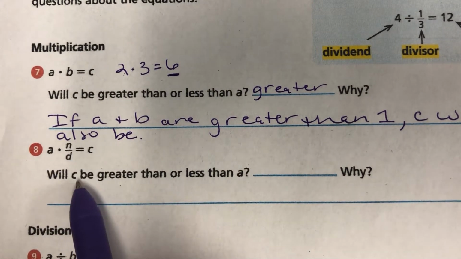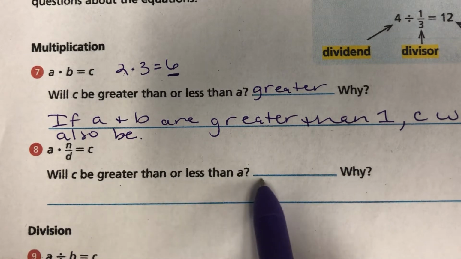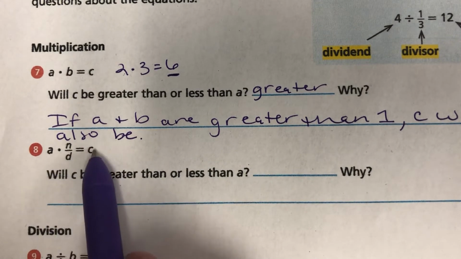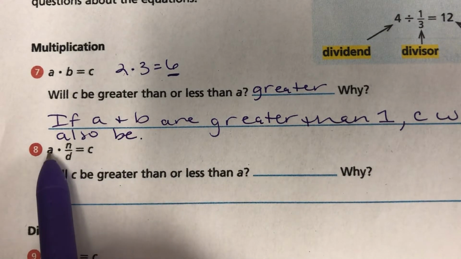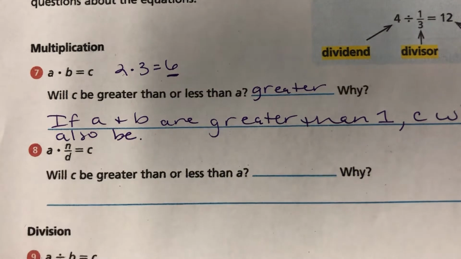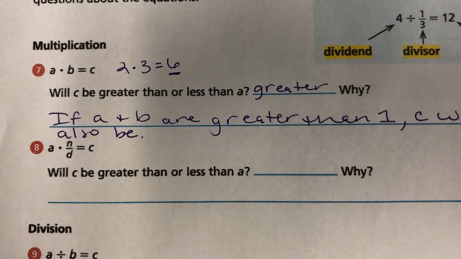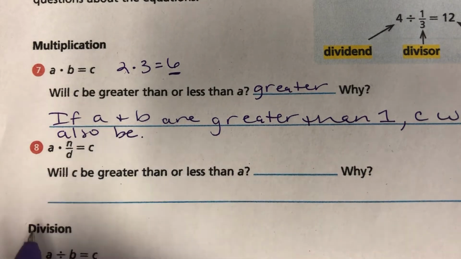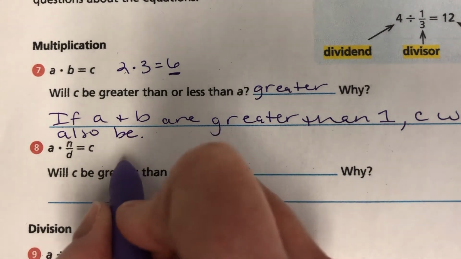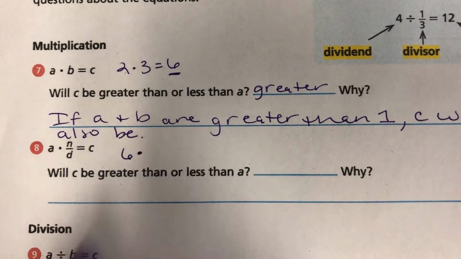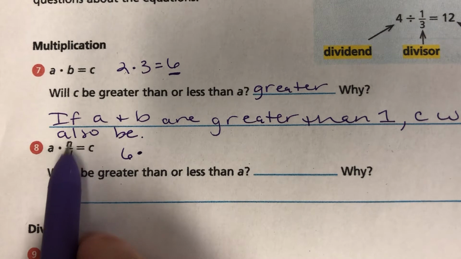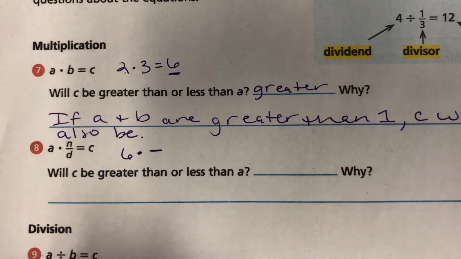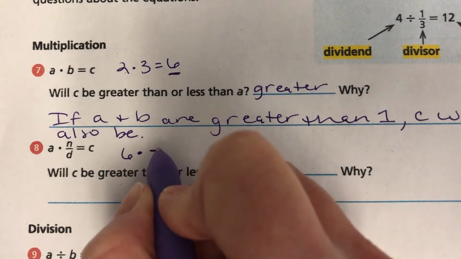Now in this question it says a times n over d equals c. And it wants to know, will c be greater than or less than a, and why? So in looking at this, do you think the result, c, is going to be more or less than a? And if you're not sure, let's plug some numbers in there. Okay, so a can be any whole number that is greater than 1. So how about 6 times, and now for n over d, this can be any fraction that we want as long as n is lower than d. So how about we multiply 6 by 2/3?